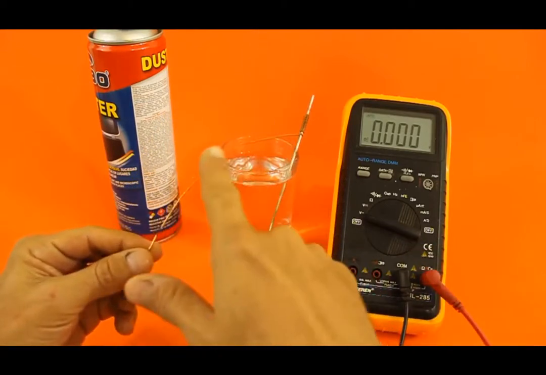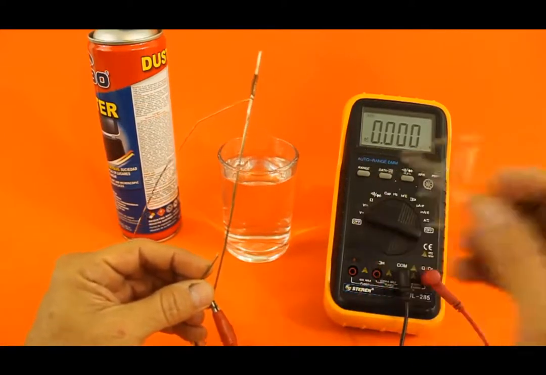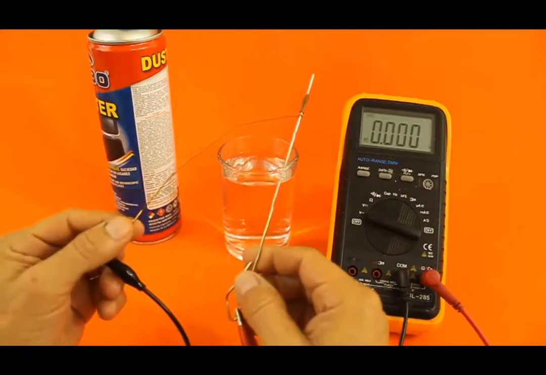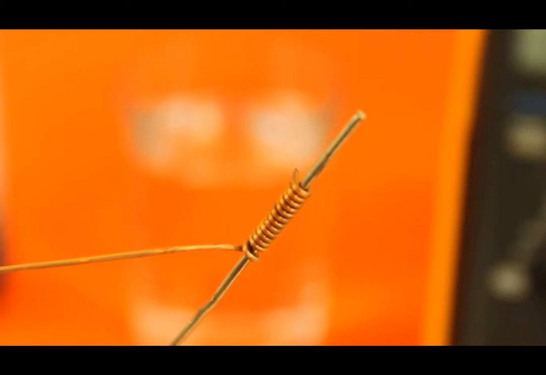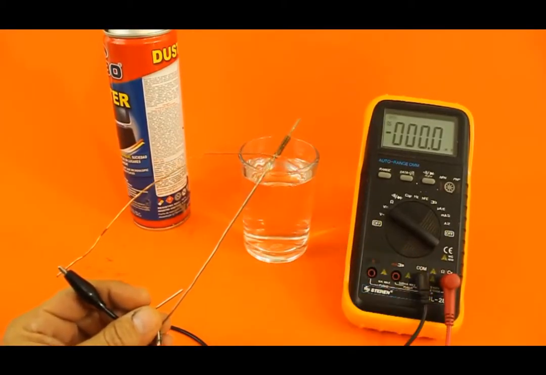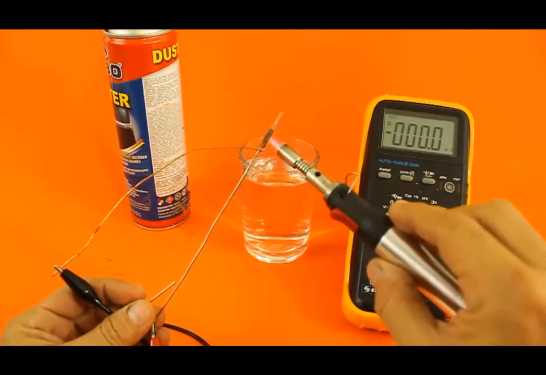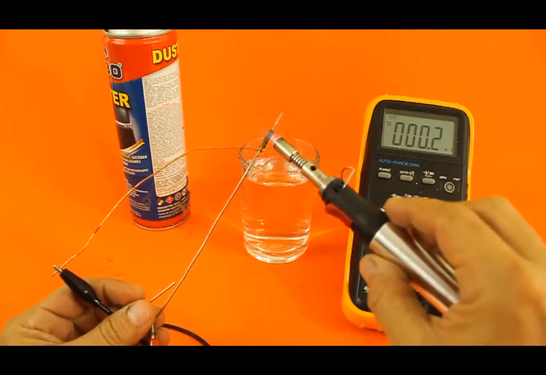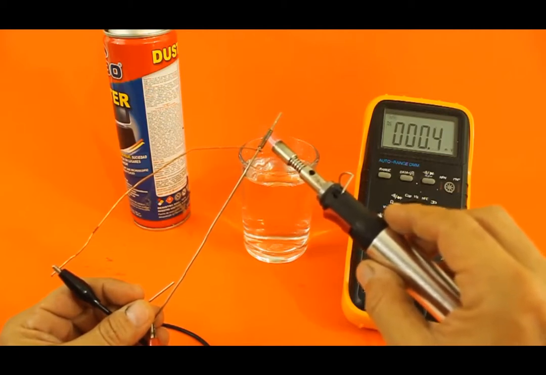This is a copper wire, and this other one is wire from a paper clip that is covered with nickel. So it is a copper-nickel junction. I'm going to apply heat to the copper and check the voltage in the multimeter. It starts to rise as the copper heats.